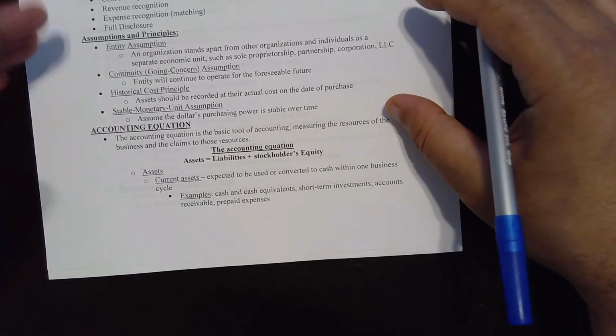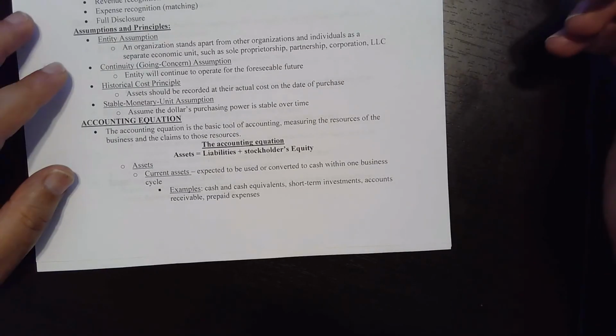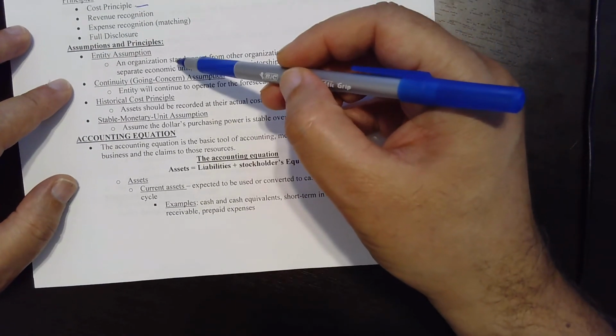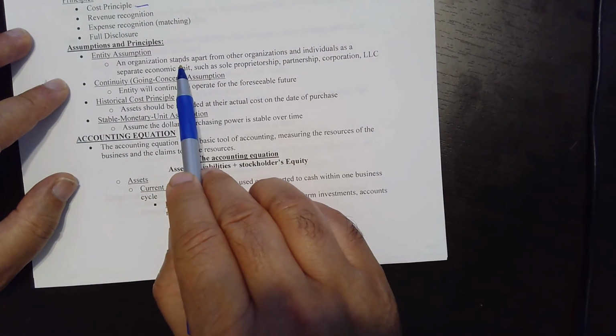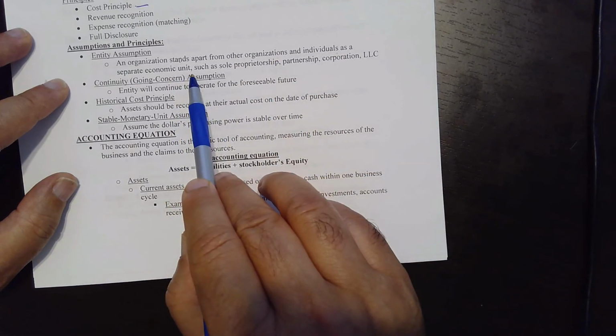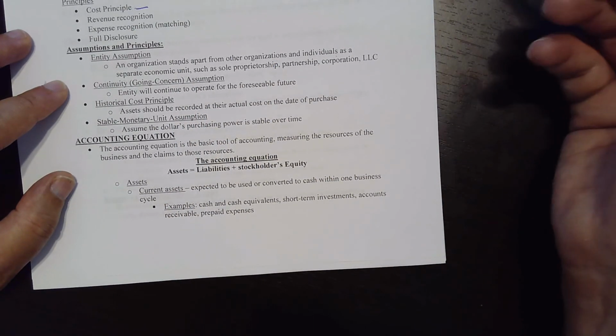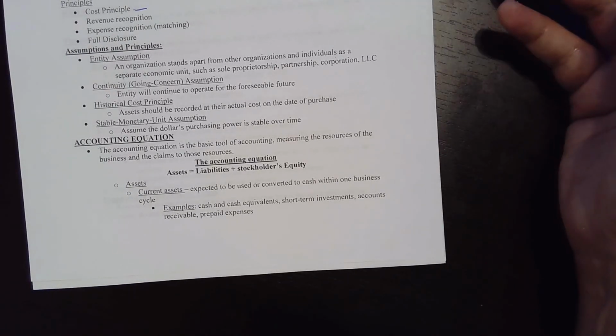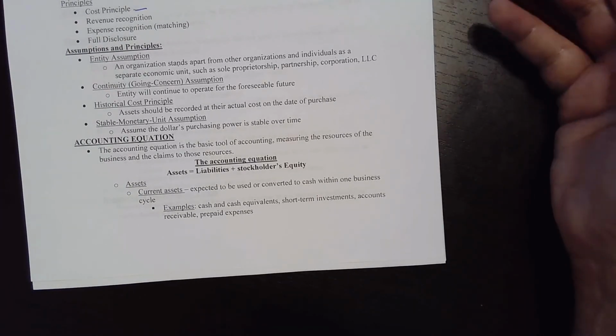The next thing is we are again talking about the assumptions and principles. One of them is called the entity assumption. Entity assumption, like I discussed earlier, means an organization stands apart from other organizations and individuals as a separate economic unit. So for example, suppose you go to Walmart and you slip and hurt yourself, and you end up in a hospital.